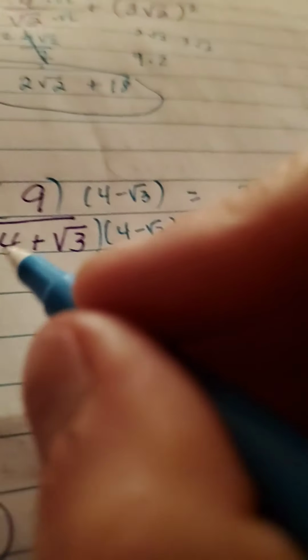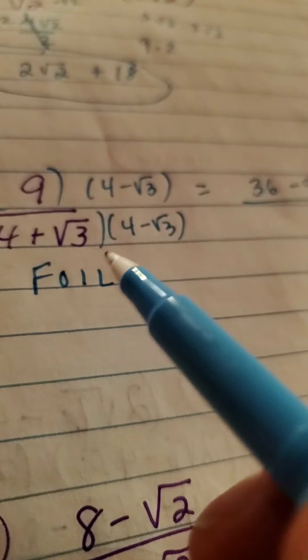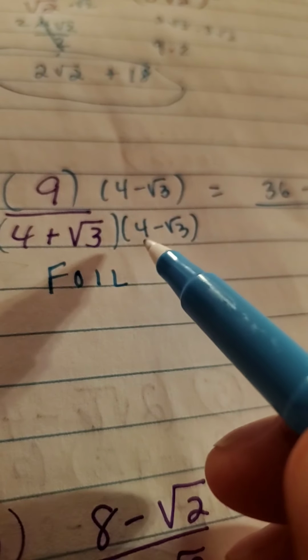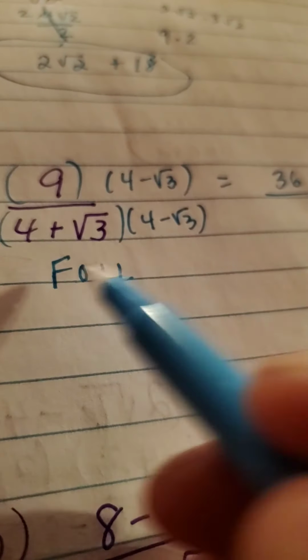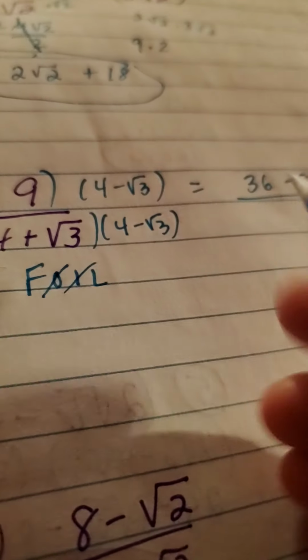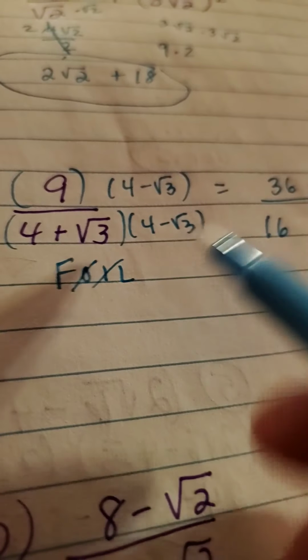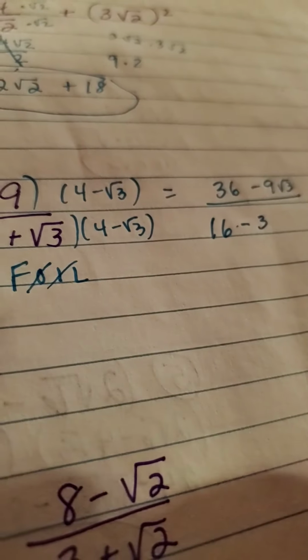And on the bottom, when you're multiplying conjugates, yes, you are doing this. What's going to happen, though, is that those 2 middle terms, that 4 radical 3 and the negative 4 radical 3, are going to cancel out every time. So sometimes Mrs. Collins gets tired, like tonight, and just does the first term and the last term, because I know the middle are going to cancel out anyway.